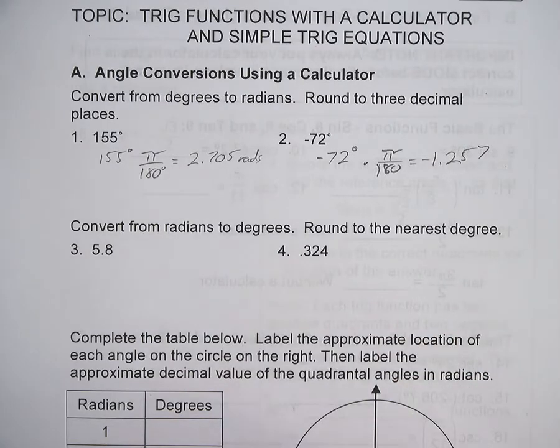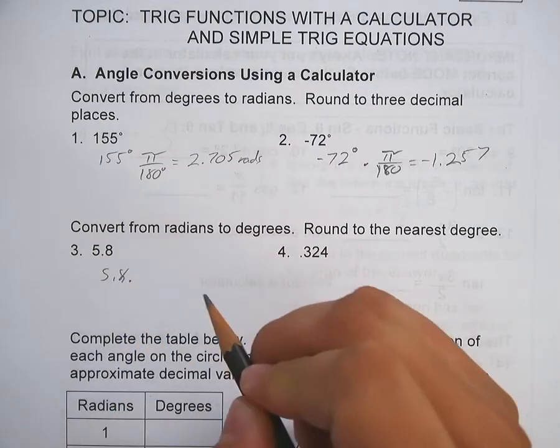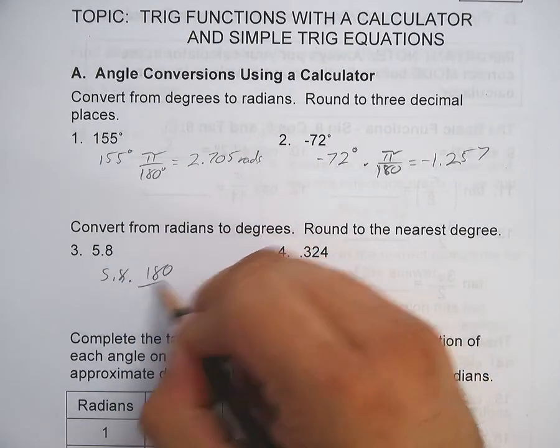So convert from radians to degrees. Now this 5.8 times 180 over pi.